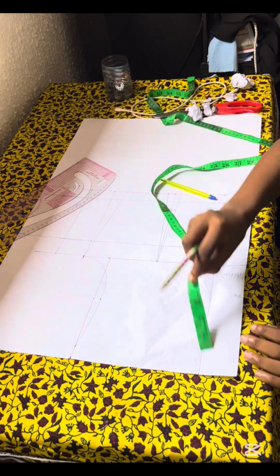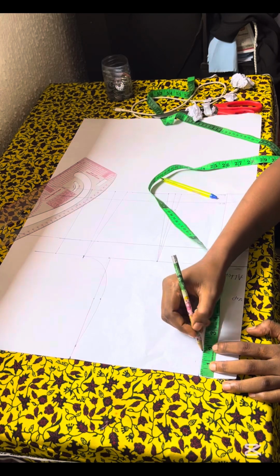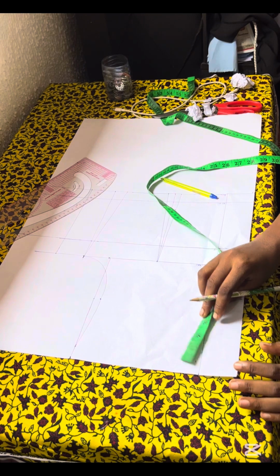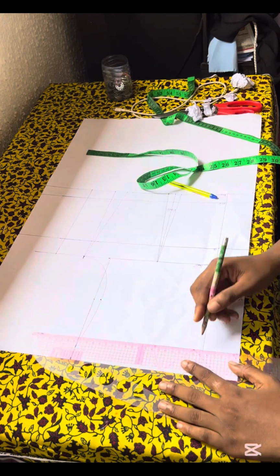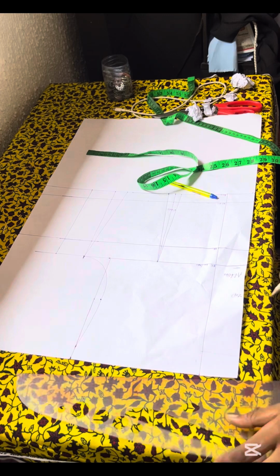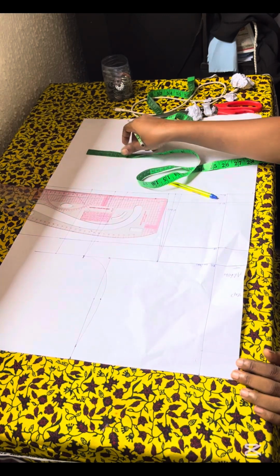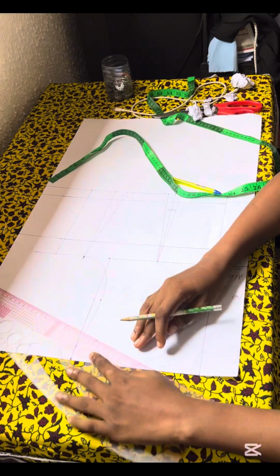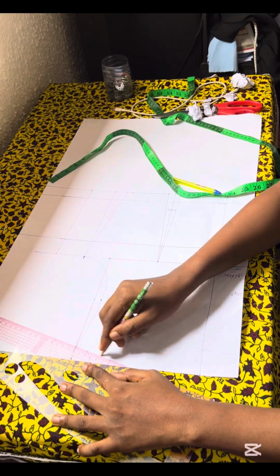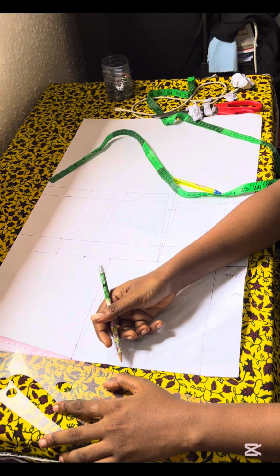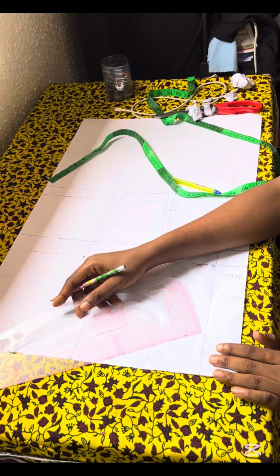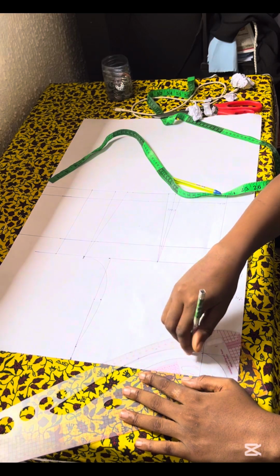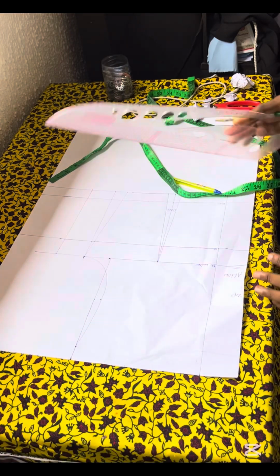Now over to the neckline. You can choose to do whatever neckline you want. Now I'm coming down by 1.5 inch, and then the next thing I'm going to do is mark my shoulder measurement divided by 2 to get the perfect area for my neckline. So I'm taking from that point to the 1 inch slope that we made earlier, and then I'm going to be connecting with my curve ruler. So now we have a round neckline.